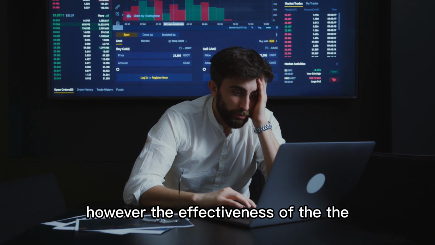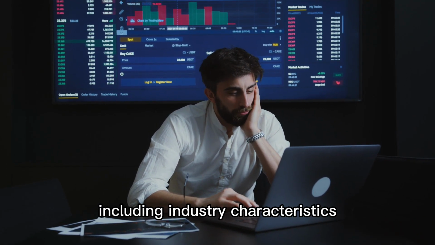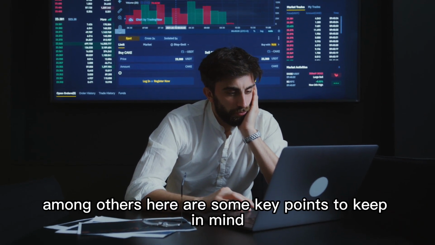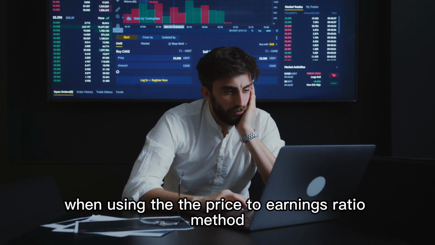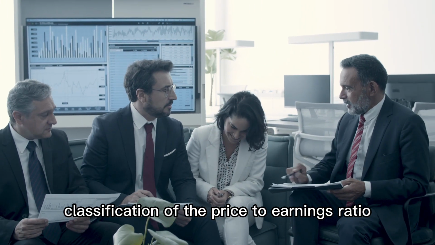However, the effectiveness of the price-to-earnings ratio method depends on several factors, including industry characteristics, the company's growth potential, and earnings quality, among others. Here are some key points to keep in mind when using the price-to-earnings ratio method to value stocks. Classification of the price-to-earnings ratio.